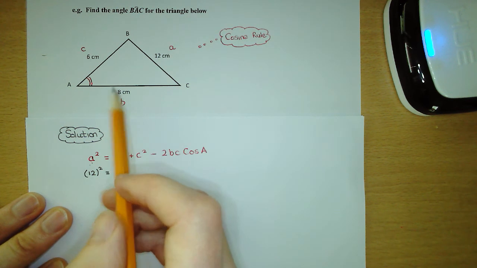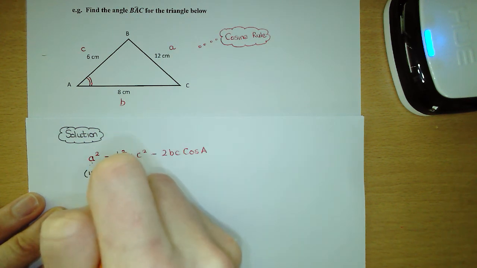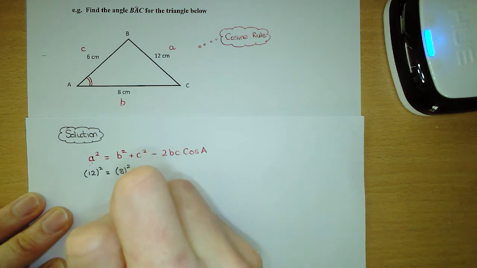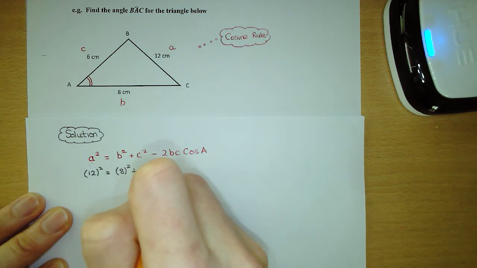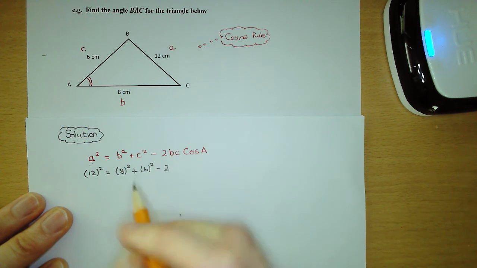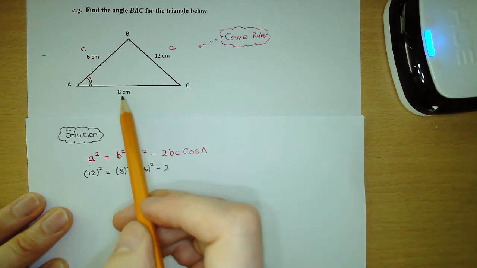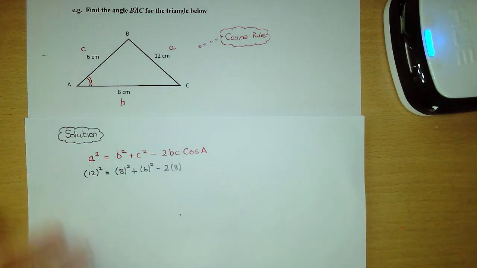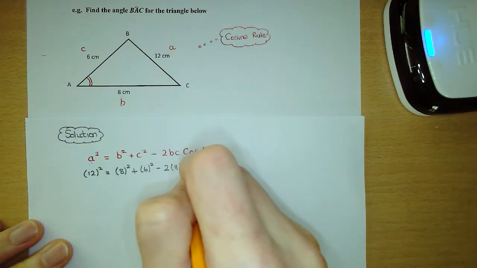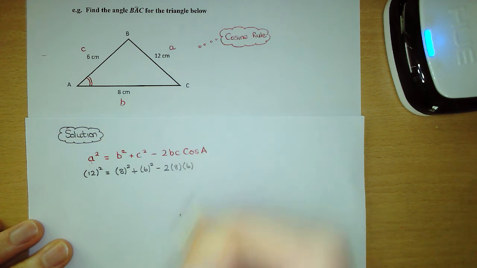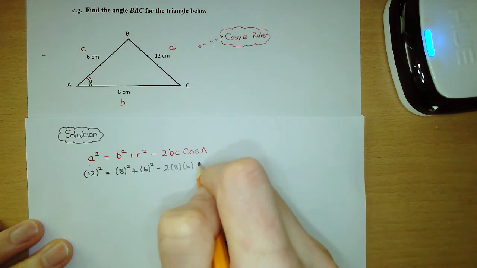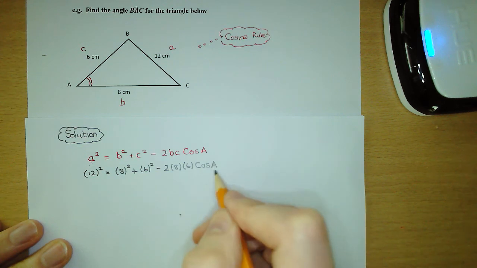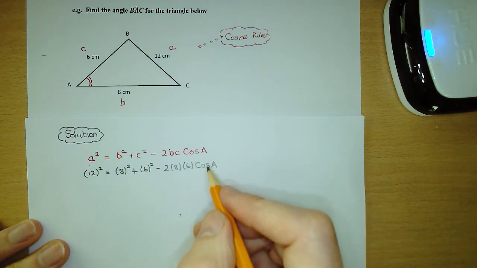And that's equal to 8 all squared plus 6 all squared minus twice the product of the other two sides. So b is 8, again it goes in brackets, you're subbing in a number that has a coefficient. c is 6, again you're putting it in brackets, and then we're multiplying that by the cosine of capital A. Remember, we can't sub anything in for A because that's what we're trying to find.